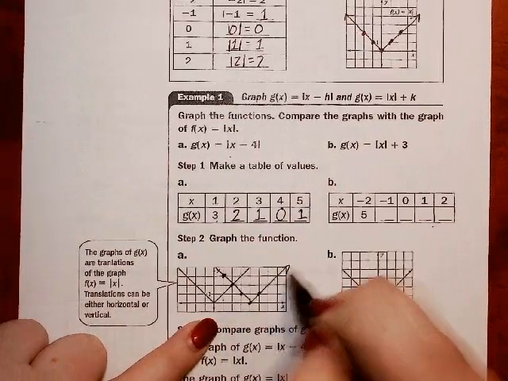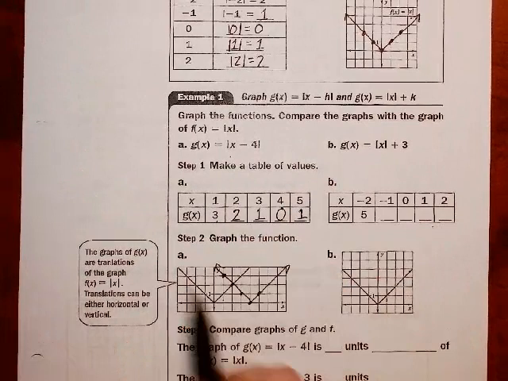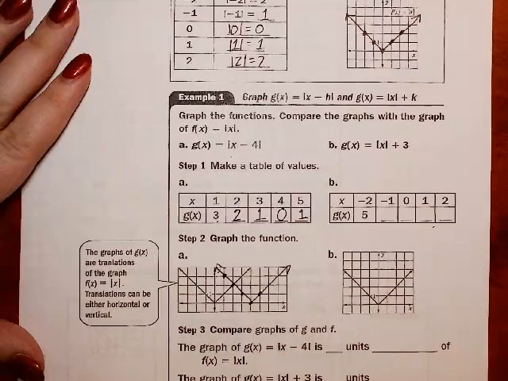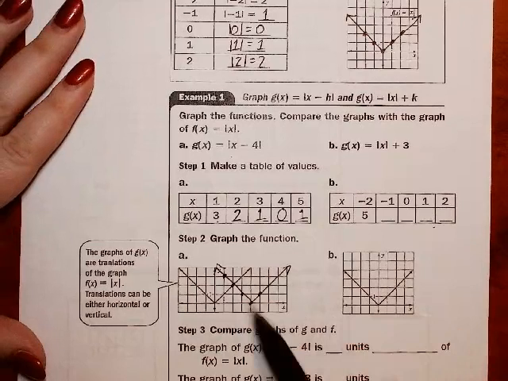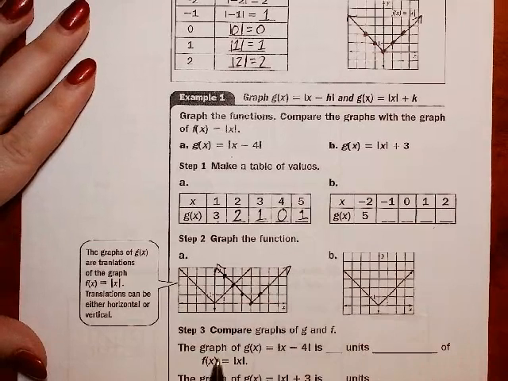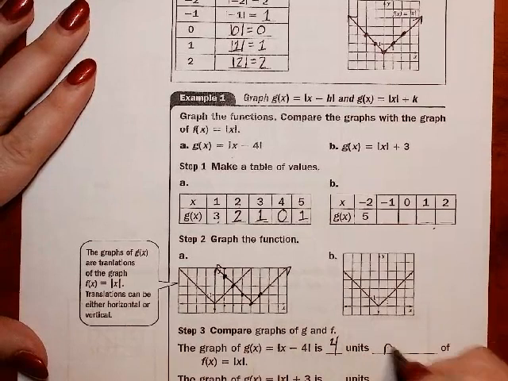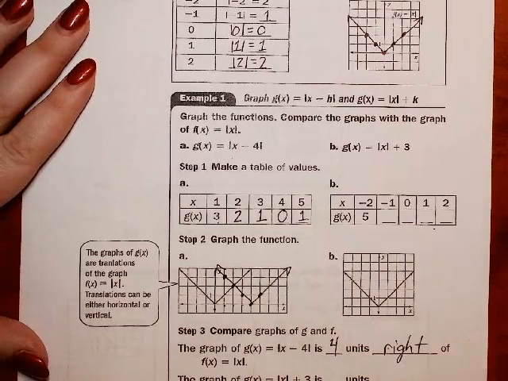So this is our parent graph here, the one that was already drawn. And this one is our new graph. So the graph of g of x is 1, 2, 3, 4 units right of our parent graph.